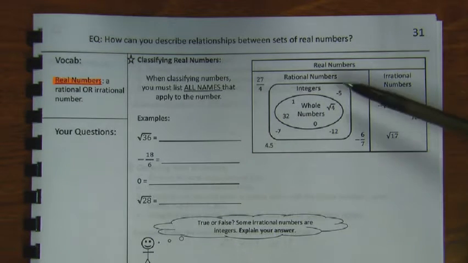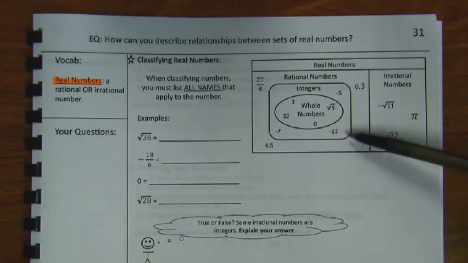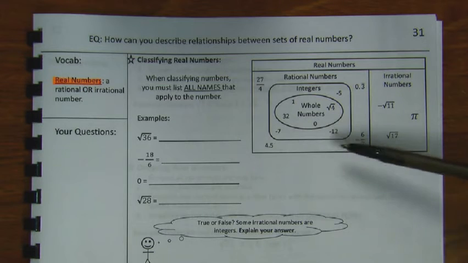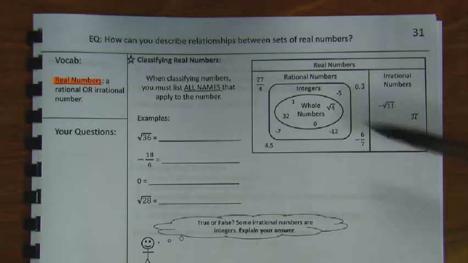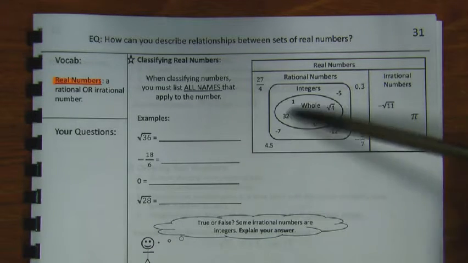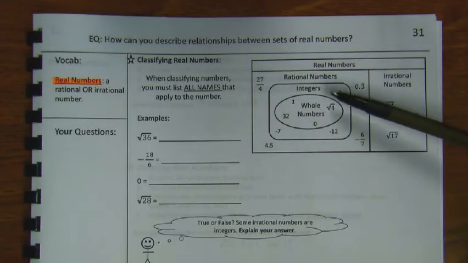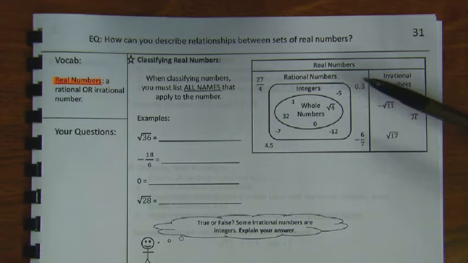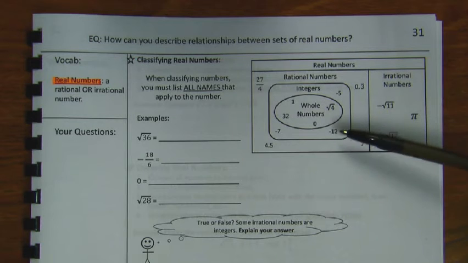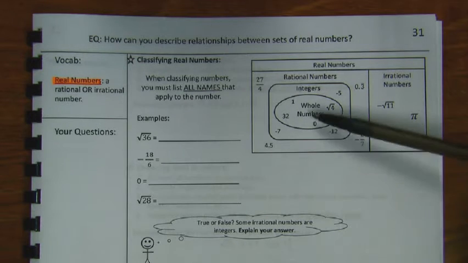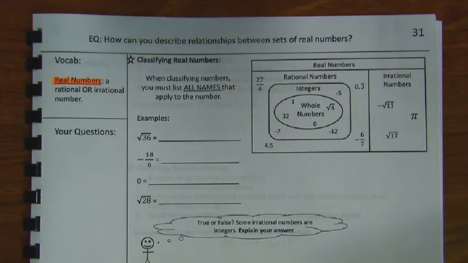All right, and then within rational numbers, we also can have integers, okay? Those can be positive or negative, okay? And then we have whole numbers. Those are all positive or zero, okay? So integers are basically whole numbers that can be negative, okay? A whole number is just going to be positive.